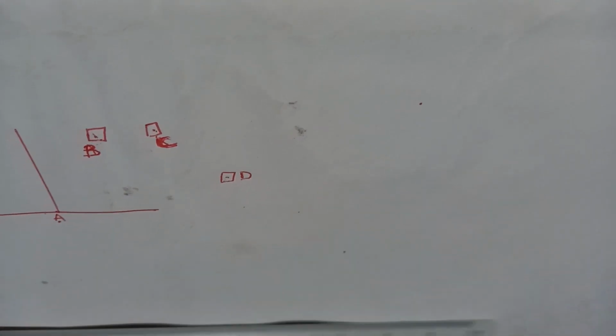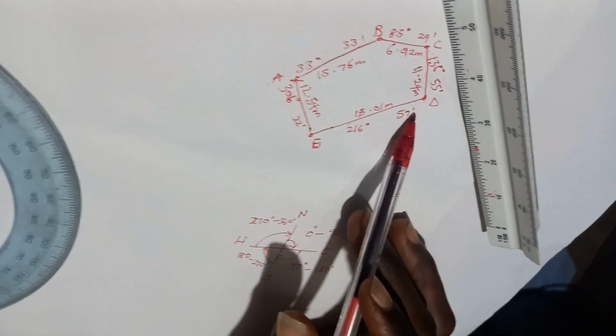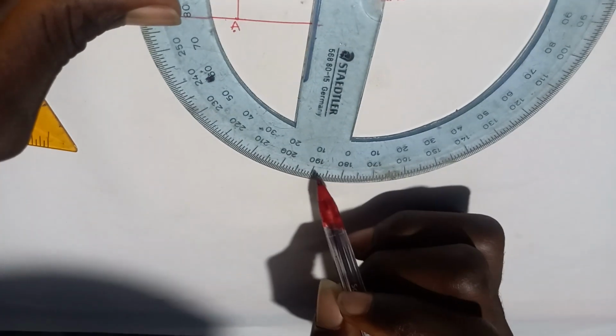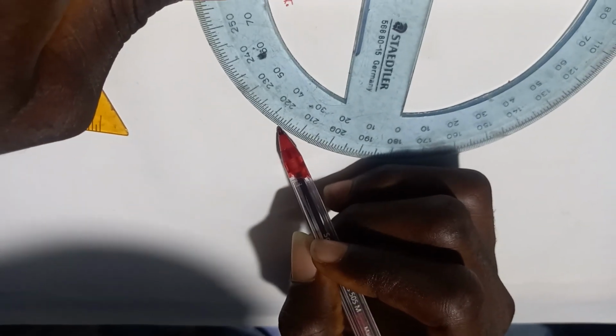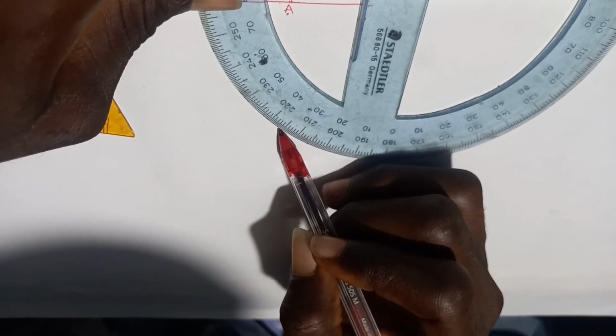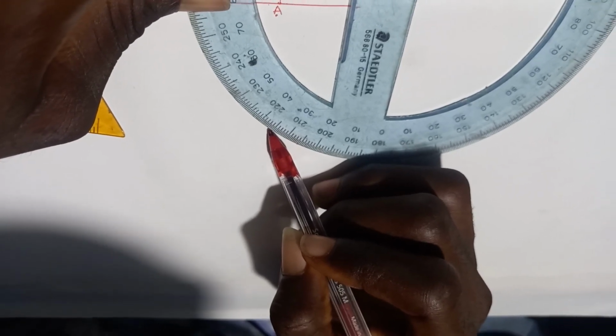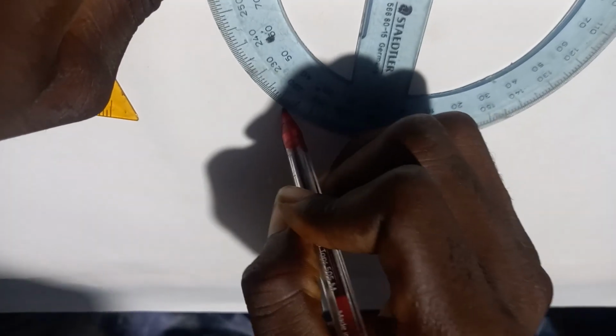Alright, now point D is extending towards point E. So we are reading 216 degrees 59 minutes. So this is 200, this is 210, 215, and this is 216.59. So it's somewhere here.